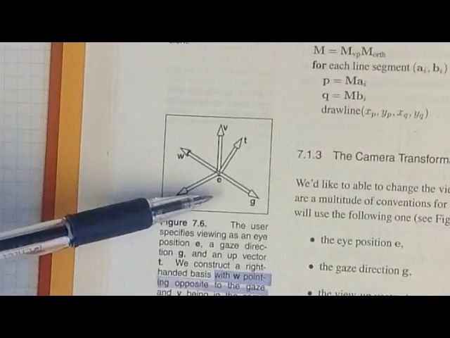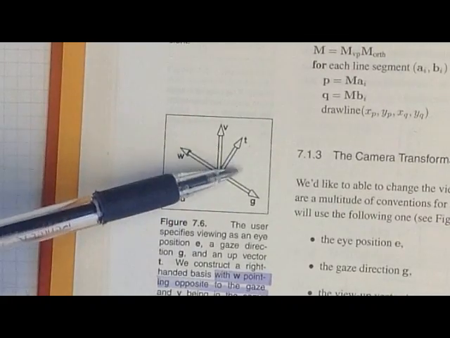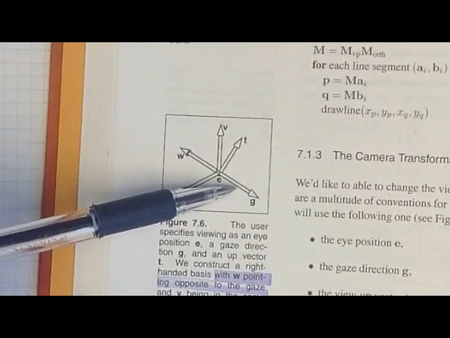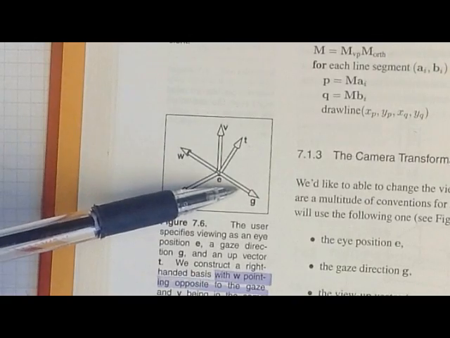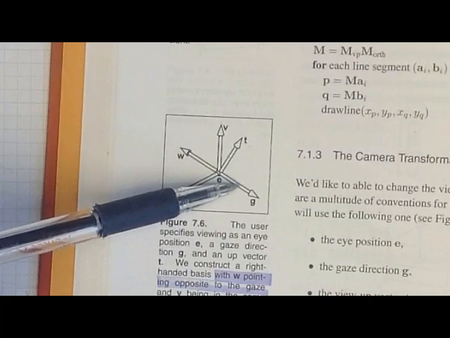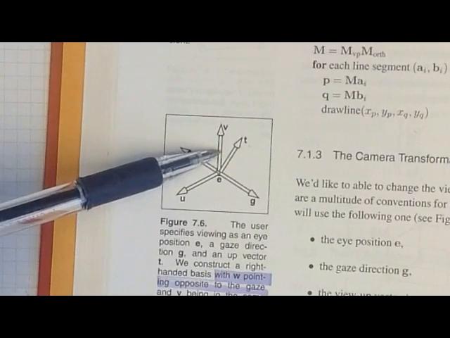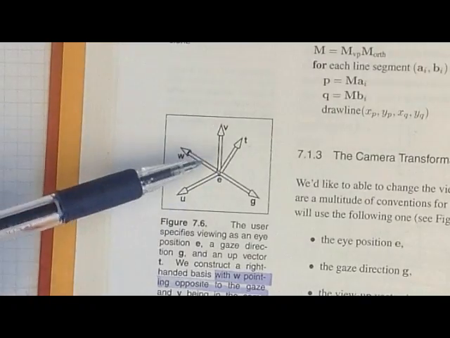The other thing that the user gives you to specify the camera is this vector T, which points in the direction up. Now keep in mind that the vector T and the vector G don't necessarily have to be perpendicular or orthogonal. The vector T just says up is in this direction relative to the gaze vector. What the vector T does is, the vector T and the vector G define a plane, and the real up vector of the camera, which is perpendicular to G, lies in the same plane as G and T. We'll talk about that in a minute maybe.